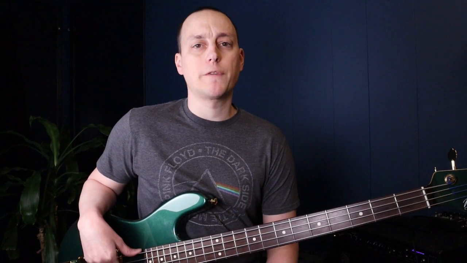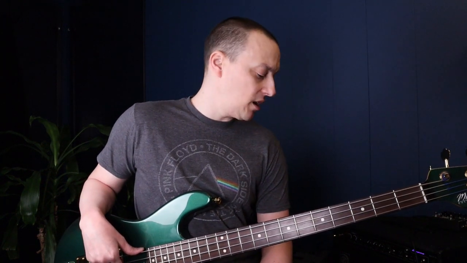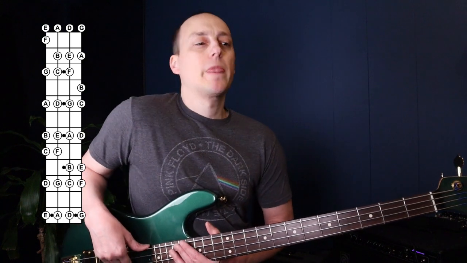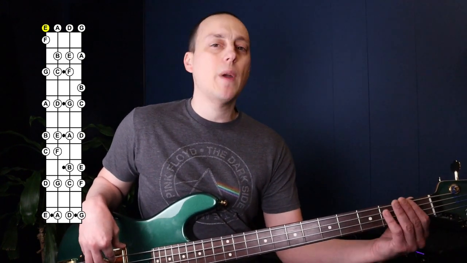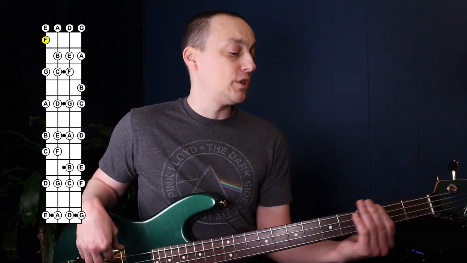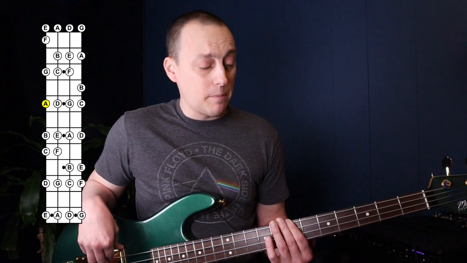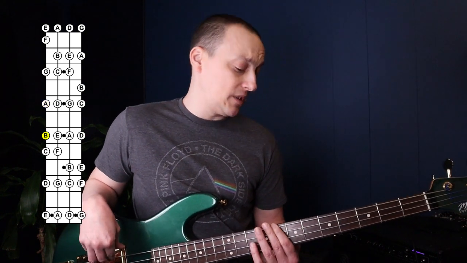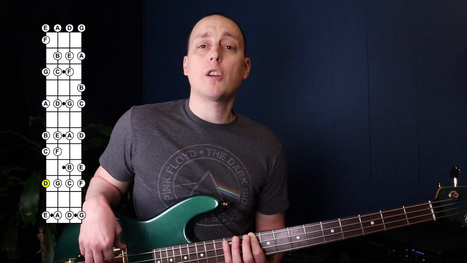All the natural notes from open to 12, 2 beats per note, 4 clicks, and we're in 2, 3, 4. Open E, half step to F, whole step to G, whole step to A, whole step to B, exception half step to C, whole step to D, and here is our 12th fret.